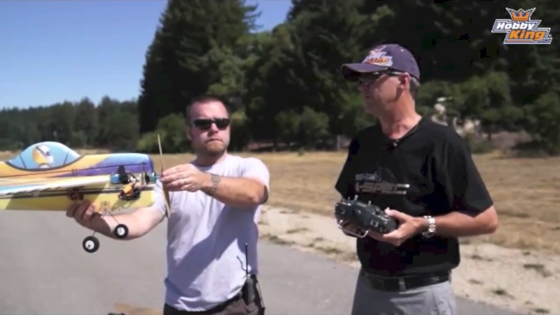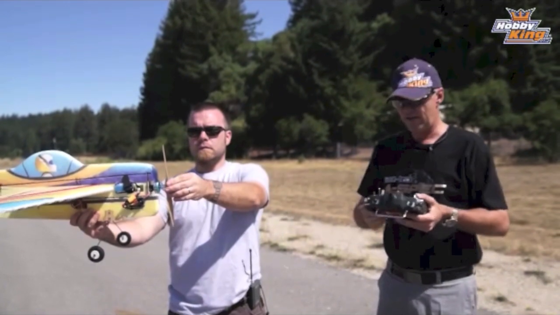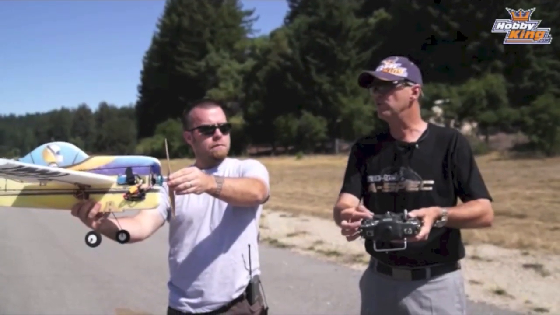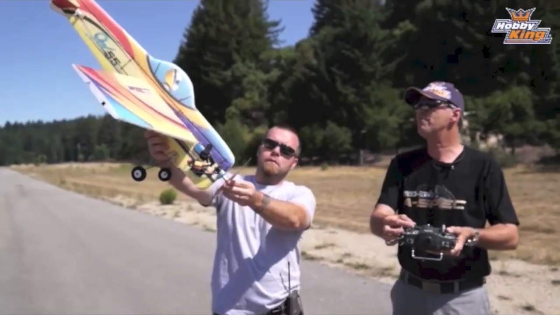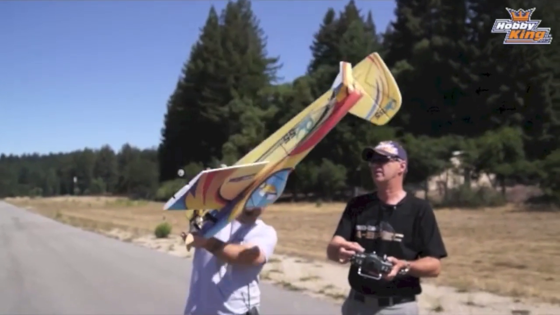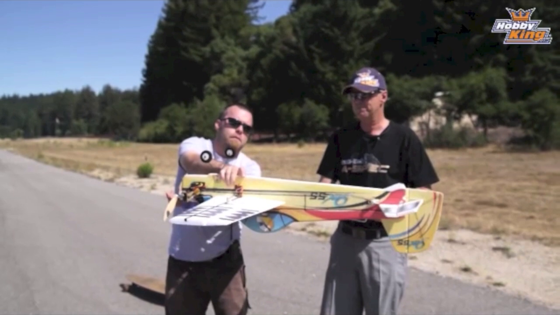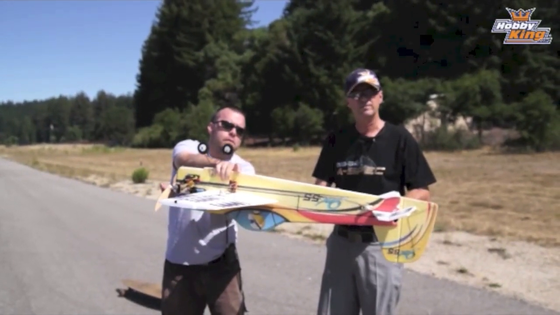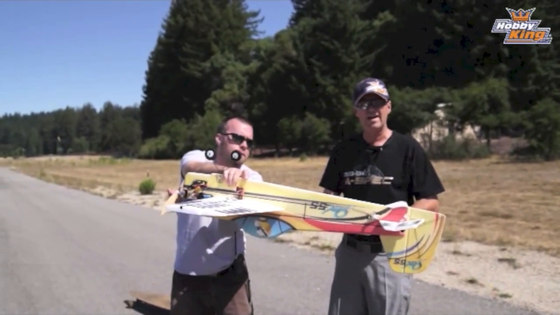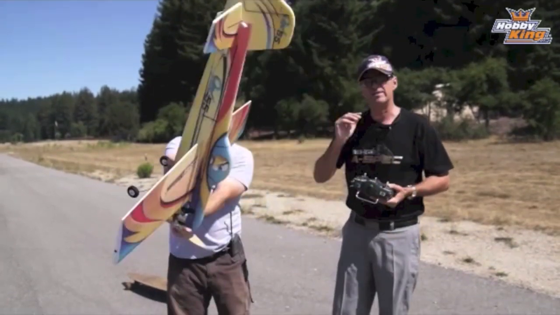It's called a waterfall, and what this consists of is I'm going to push full down elevator. The plane is going to flop over rather quickly. Yeah, there you go, and land like that. And then I'm going to release the elevator a little bit, and it's going to float in the inverted configuration. And of course we can keep repeating it. We're going to demonstrate it live.